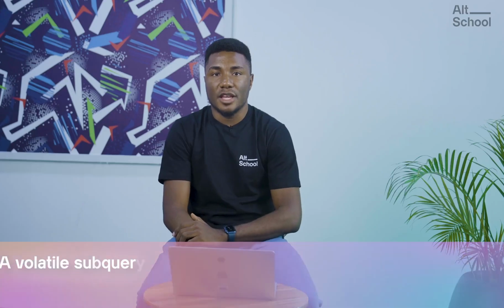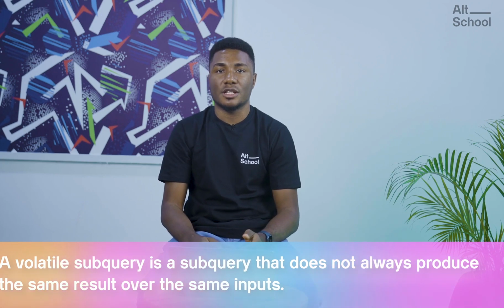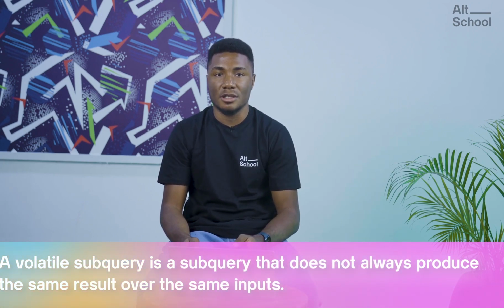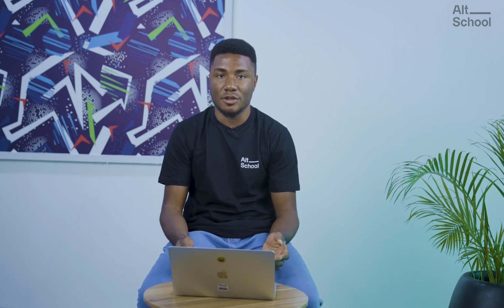Next up is the third type of subquery mentioned, which is the volatile subquery. A volatile subquery is a subquery that does not always produce the same result over the same input. That is, it is non-deterministic. This occurs when using a function that does not produce the same result every time it is run, like a random number function. Here is an example.